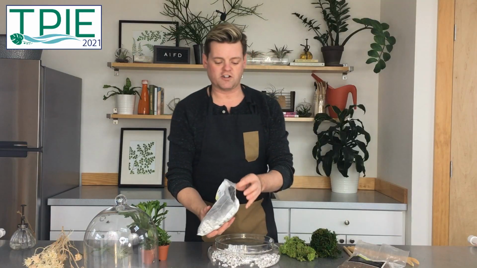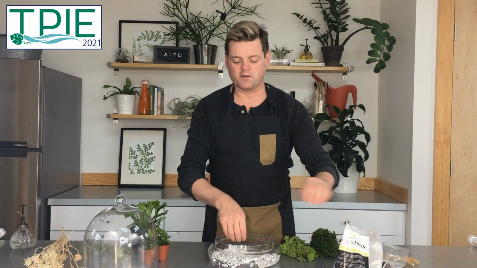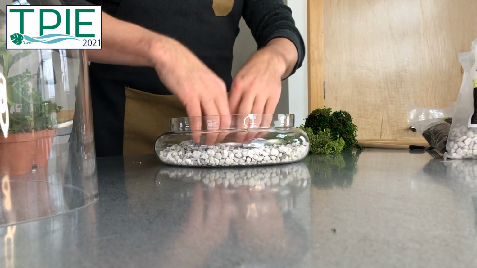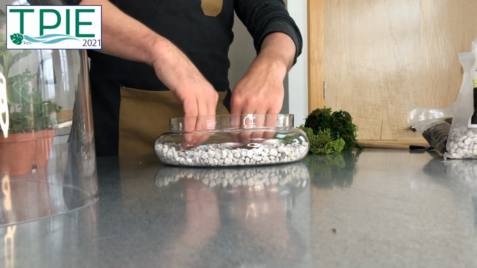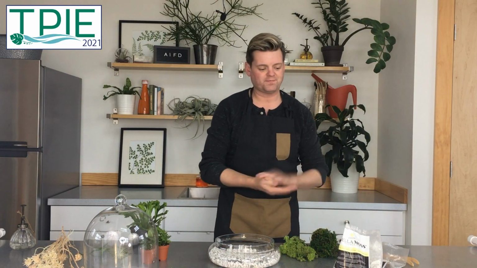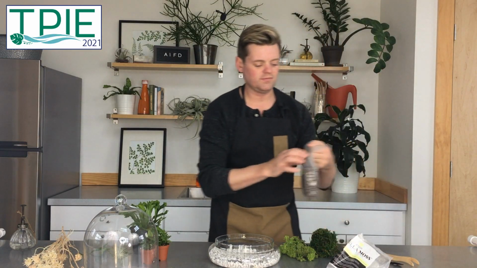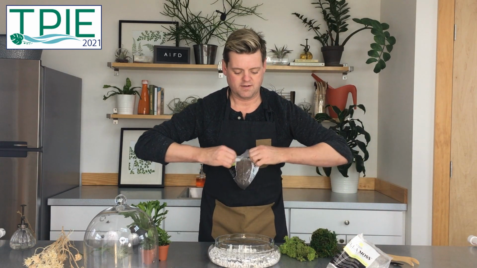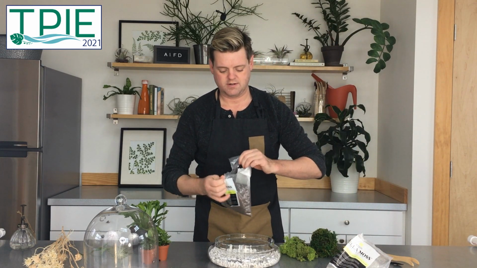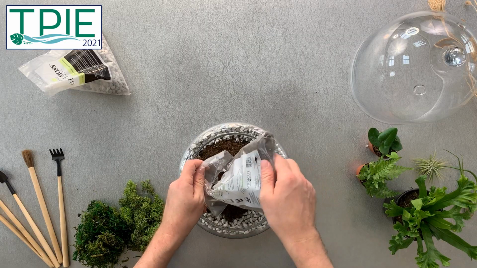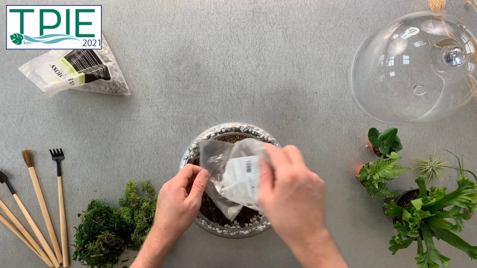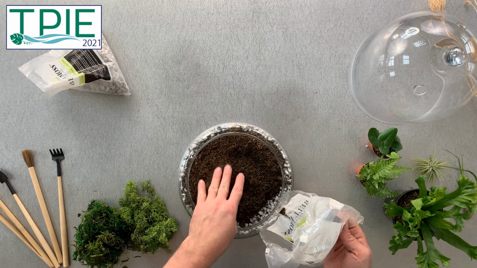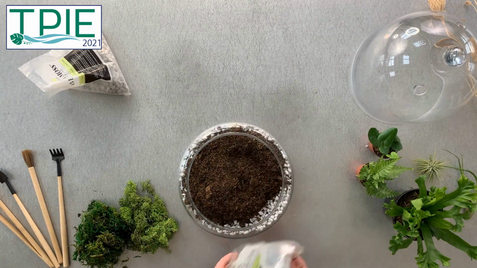I'm just using some drainage stone here, and I'm going to move it out to the edge of the glass, mostly because that's where you'll be able to see it the best. We'll keep our soil mix in the middle.